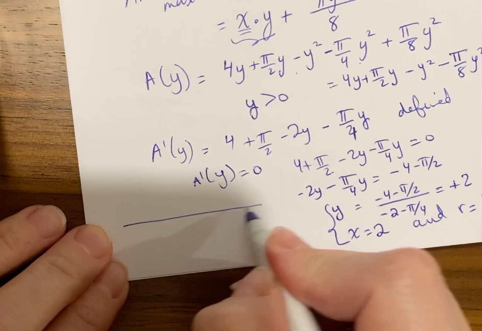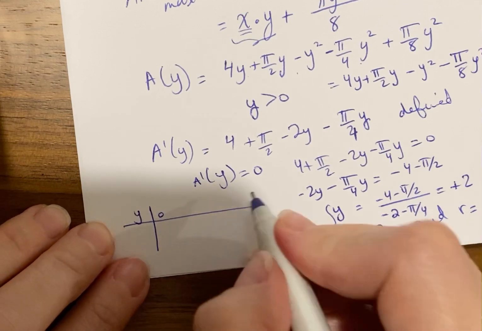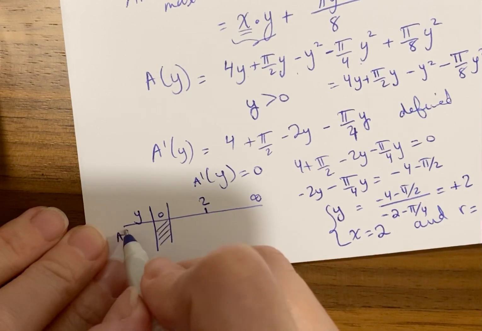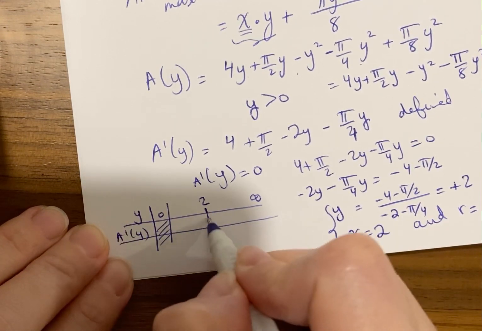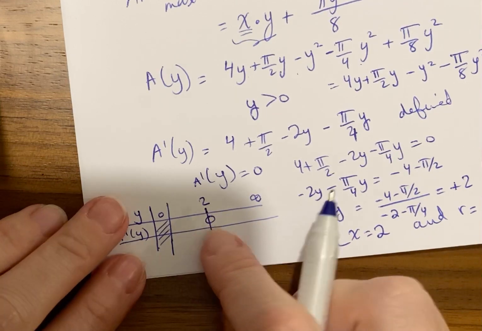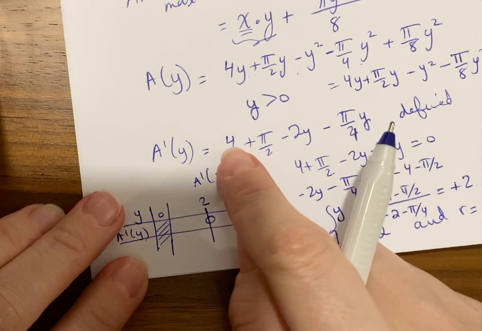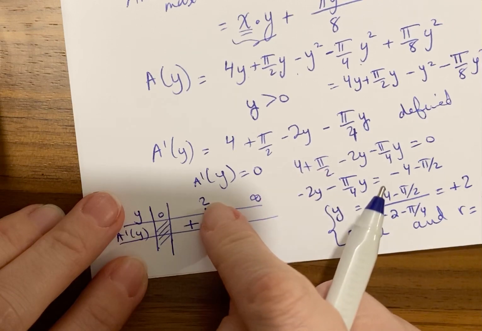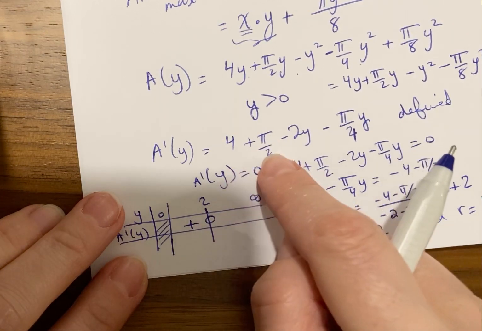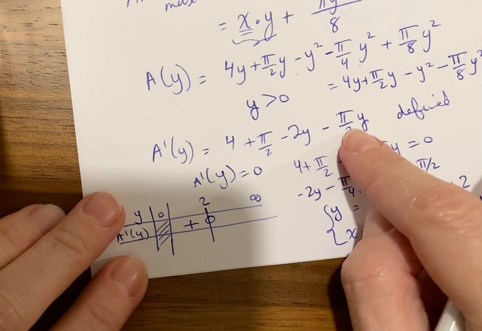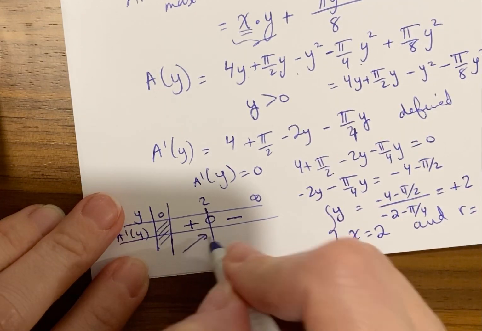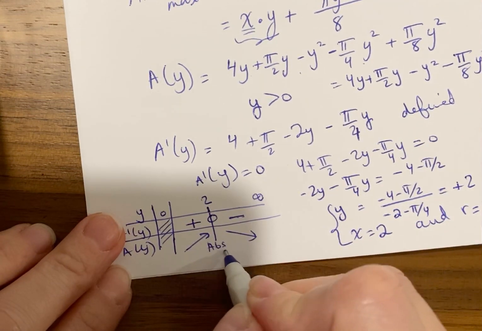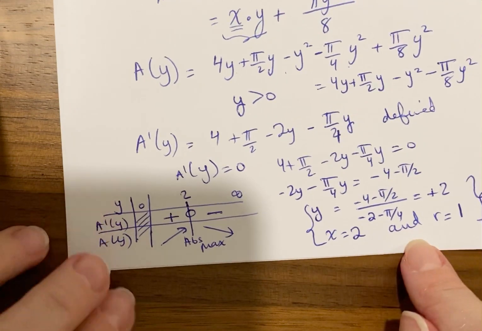But we have to show on the table of variation y from 0 to infinity. At 2, A prime of y is equal to 0. Before 2, at 1, we plug it in, we find that 4 plus pi over 2 minus 2 minus pi over 4 is positive. At, let's say, bigger than 2, maybe at 4, we get 4 plus pi over 2 minus 8 minus pi, so again it is negative. So increasing then decreasing. Zoom out. This is not only a local max, it's an absolute max for those dimensions that we have over here.